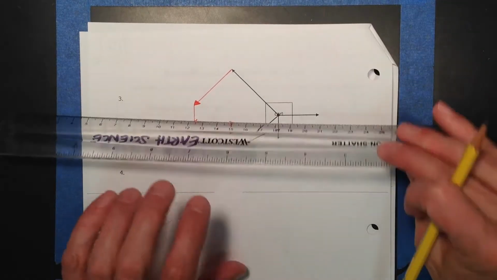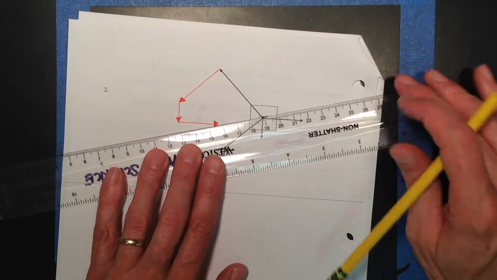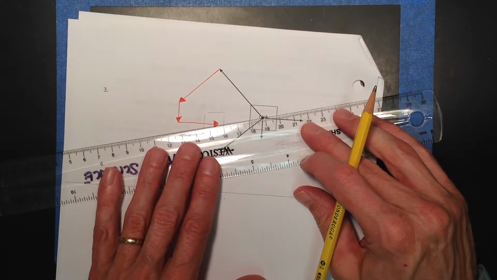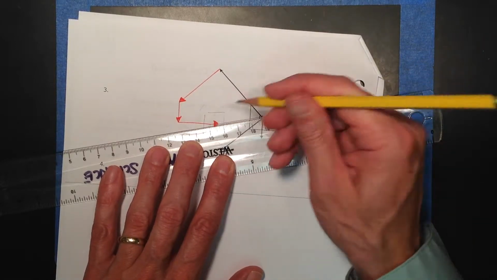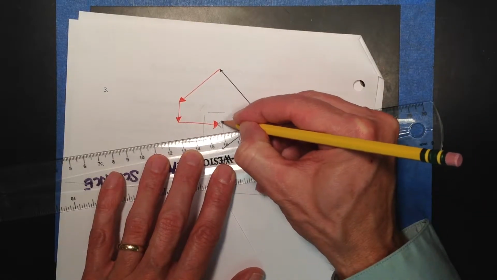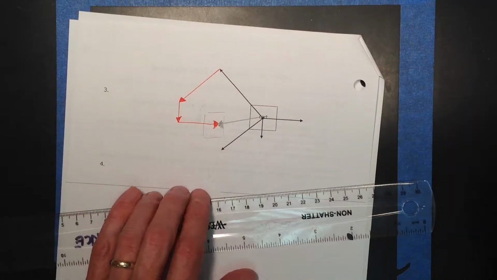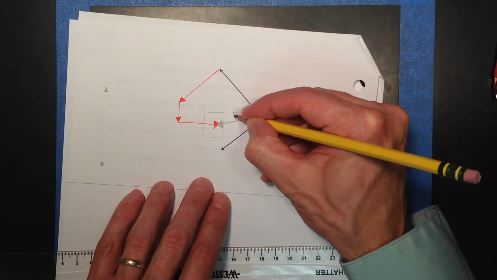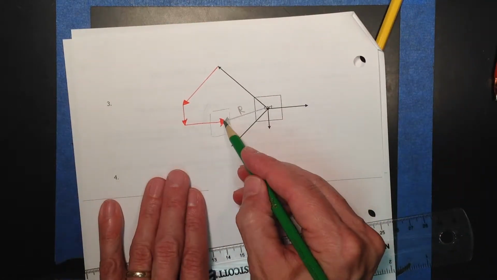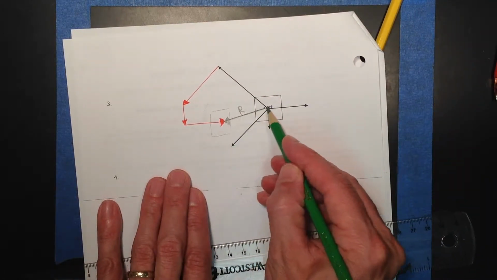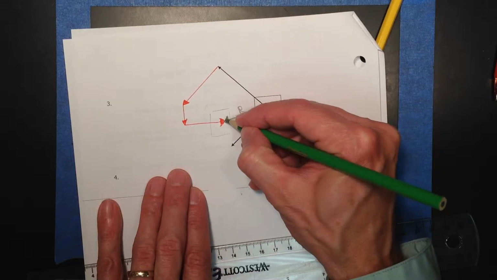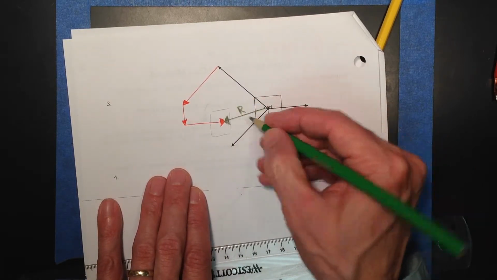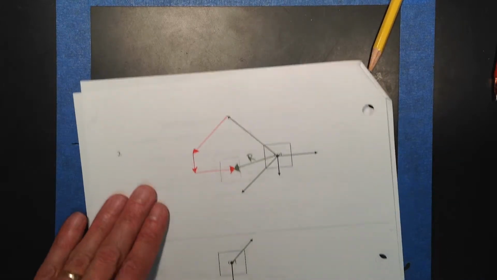So our resultant force is from the beginning, well, I'll draw on the cart. Cart would be there. And then we go like this. That is the resultant force, the net force of all of those four forces right there. Highlighting it in green to show that it's the resultant force and not the other four forces. Okay, so that's what the resultant force would be.